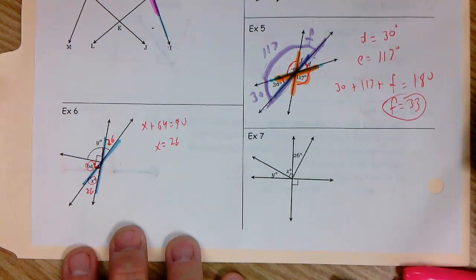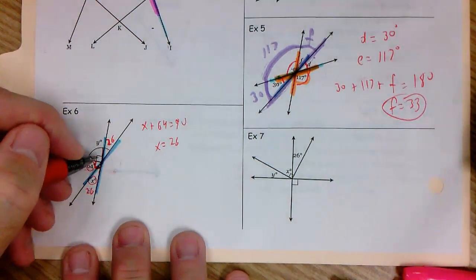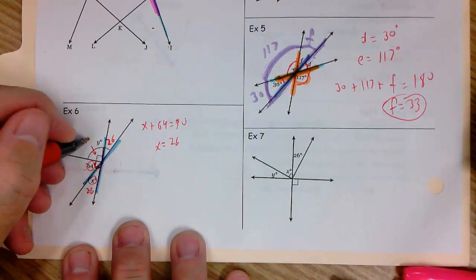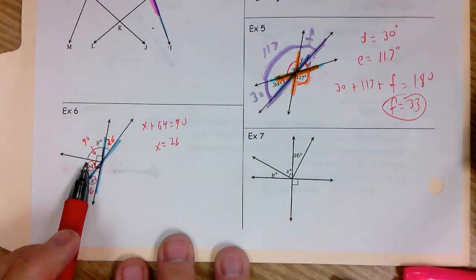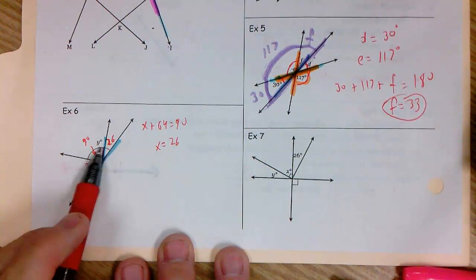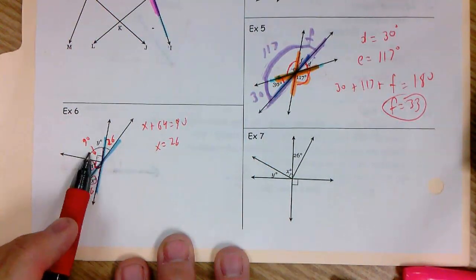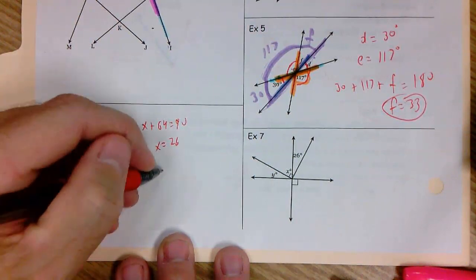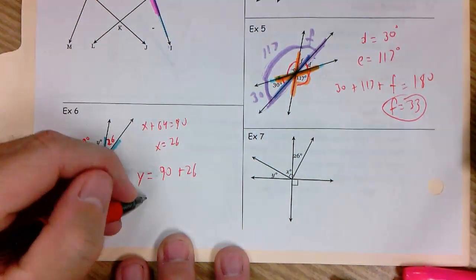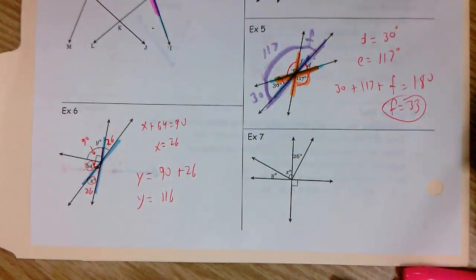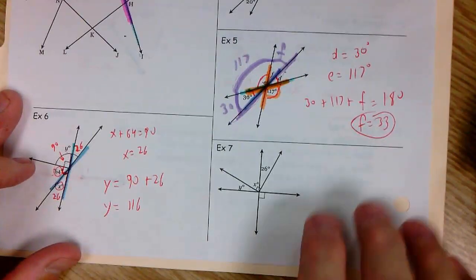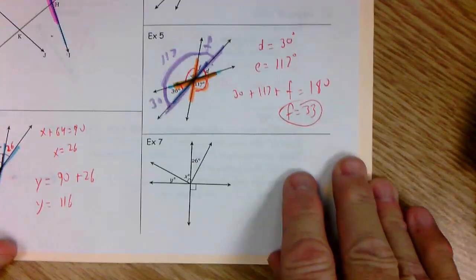And why is that important to me? Because right here, this box is a 90-degree angle. And angle Y is made up, this arc for angle Y is made up of the 90 and the 26 together. The Y is equal to the 90 plus the 26. So it's 116. All right, last one. Woohoo!